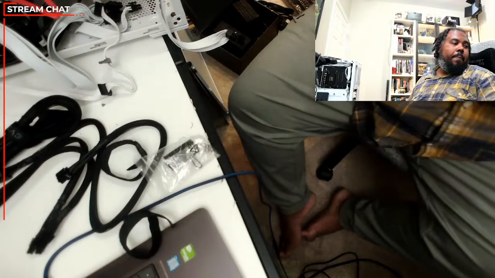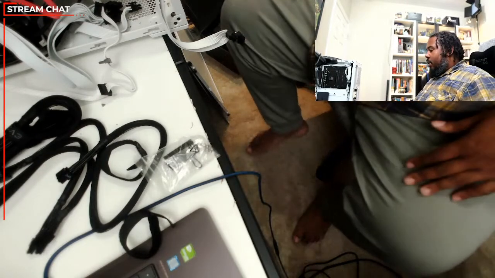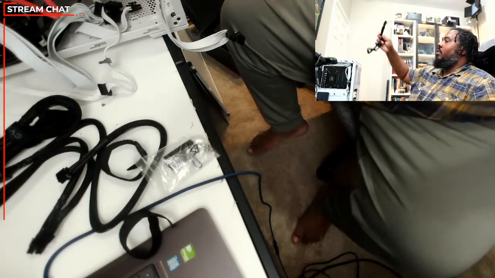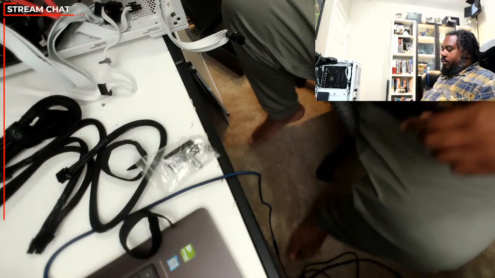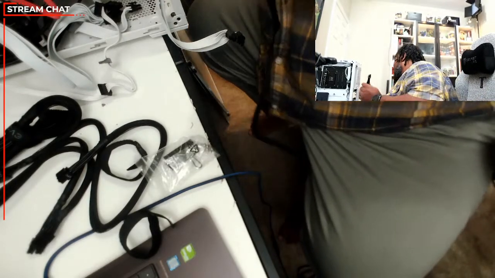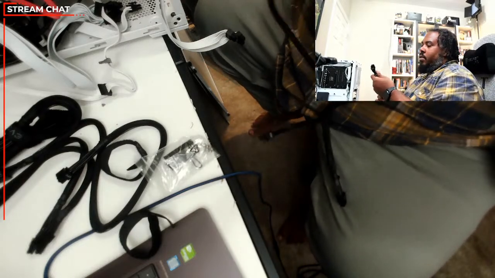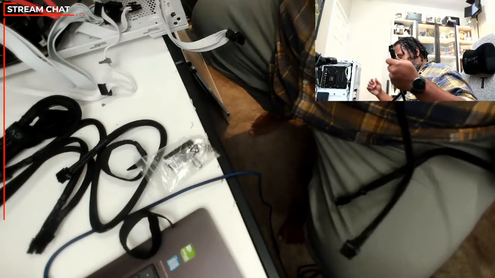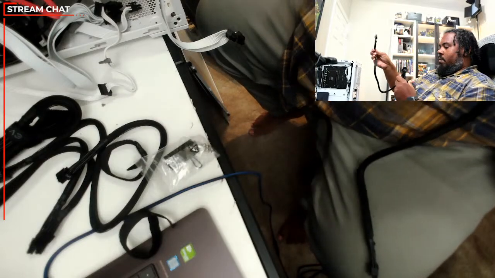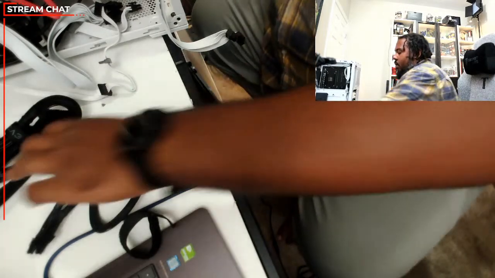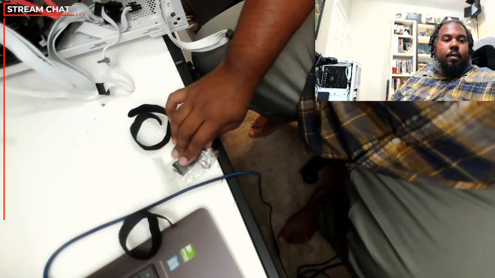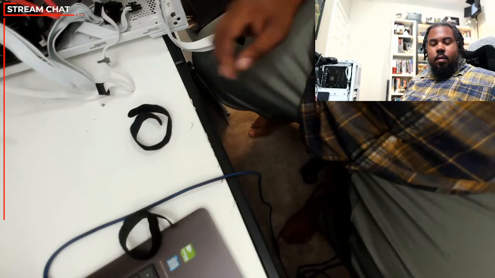Alright. I think I know what I need. So I'm going to have to just use one of these. Just might not want to use one of these. I'll use one of these. So my VGA set. Move the rest of these up for now. Don't need the power adapter yet.